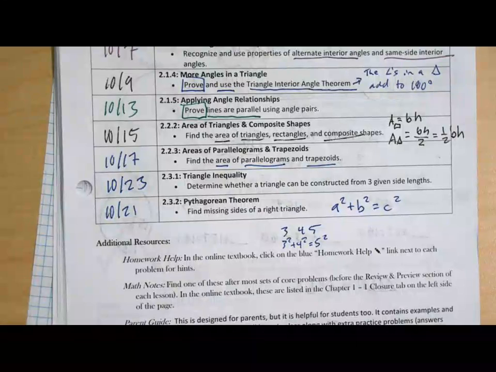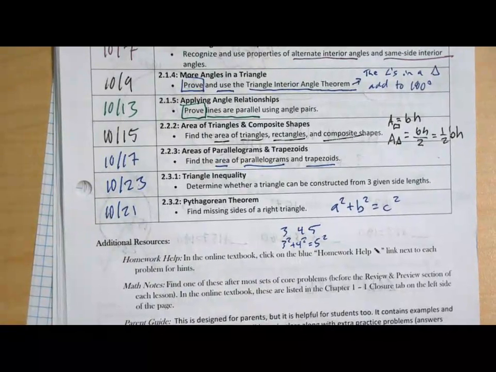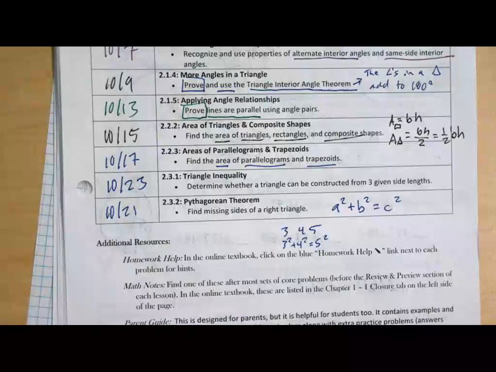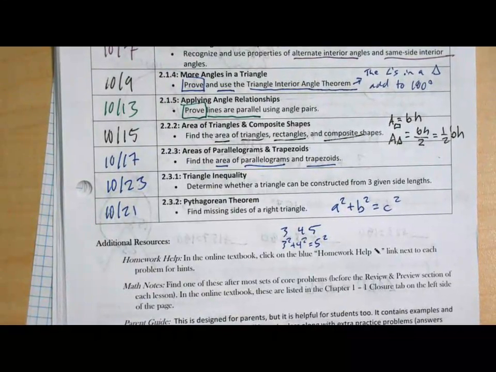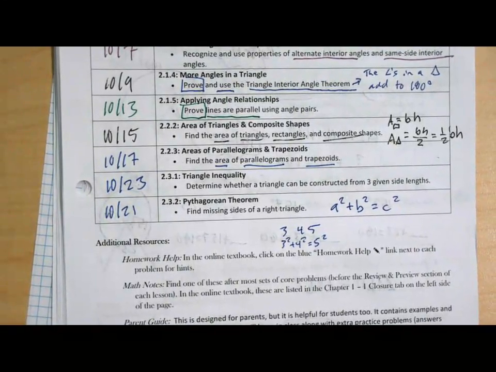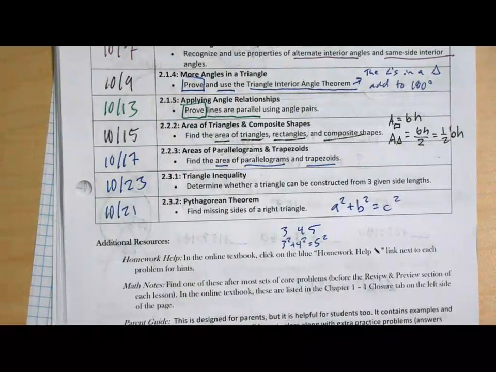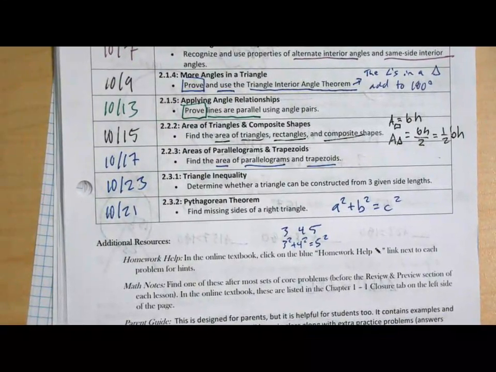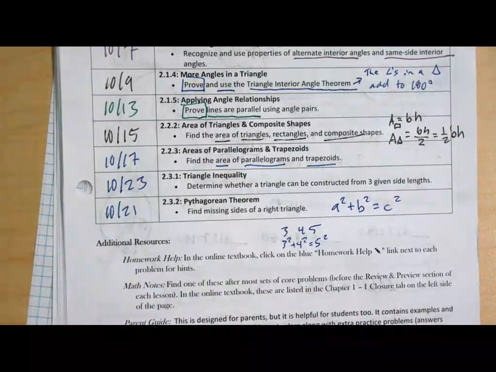There are rules about what kind of sides can make a triangle and what kind of sides cannot make a triangle. My goal for you today is that when you walk out of here, if I say, I'm going to try and build a triangle and these are the three sides I'm going to try and use, I want you to predict for me, yes, you're going to be able to build a triangle out of those three sides, or no, there's no way you're going to be able to build a triangle out of those three sides. That's our goal for today.